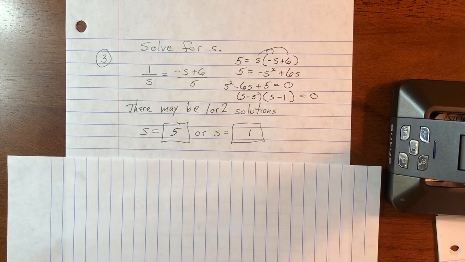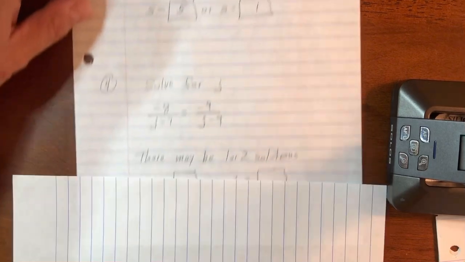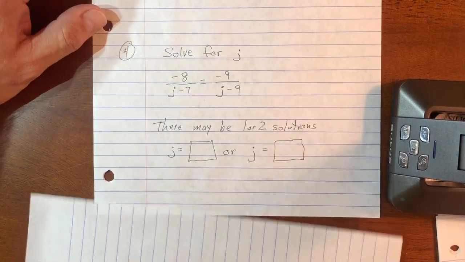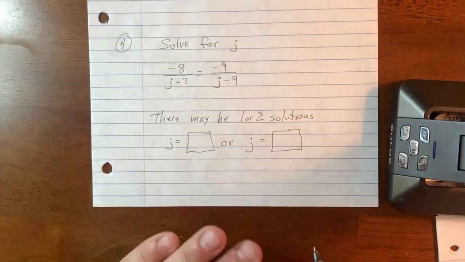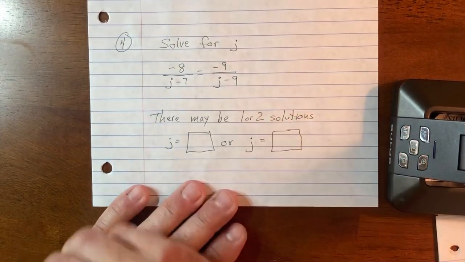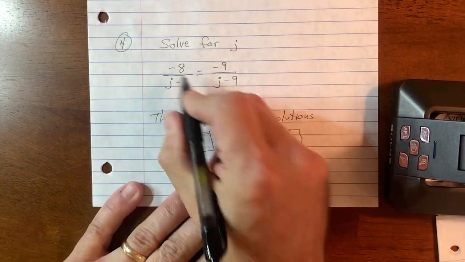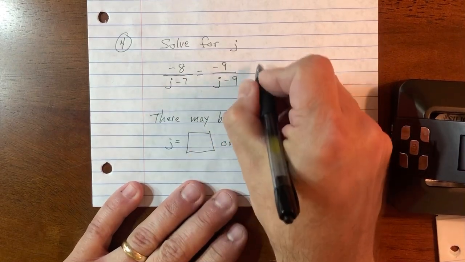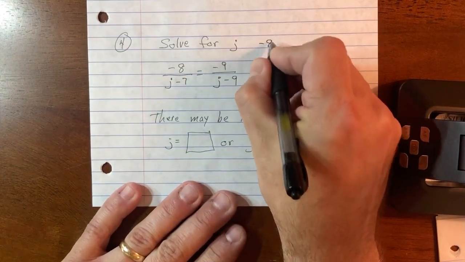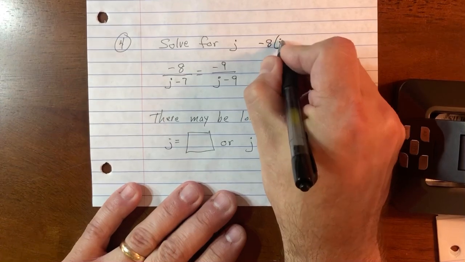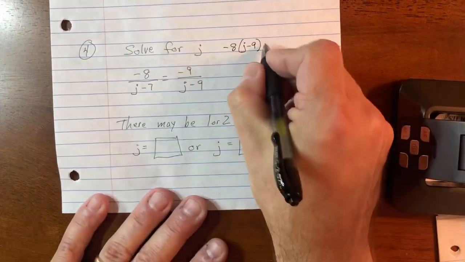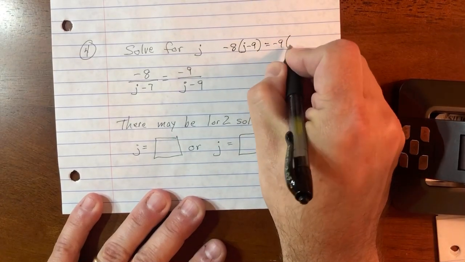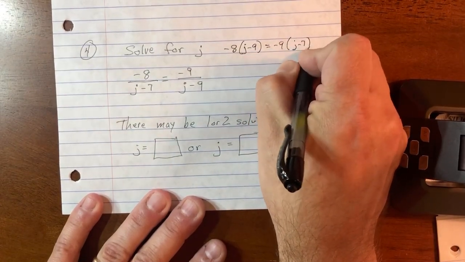Okay? All right, let's do one more. One more problem. This time we are solving for J. So we're going to do the same thing as before. Multiply by what each denominator is missing. This numerator is missing that one. So that's going to be negative 8 times J minus 9. And on this side, you've got negative 9 times J minus 7.